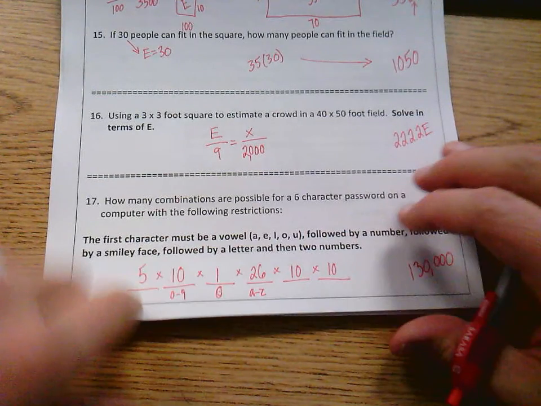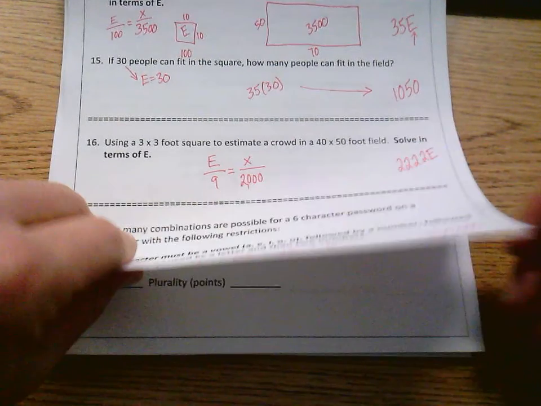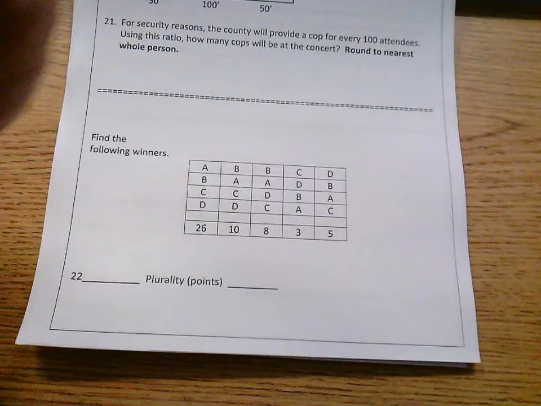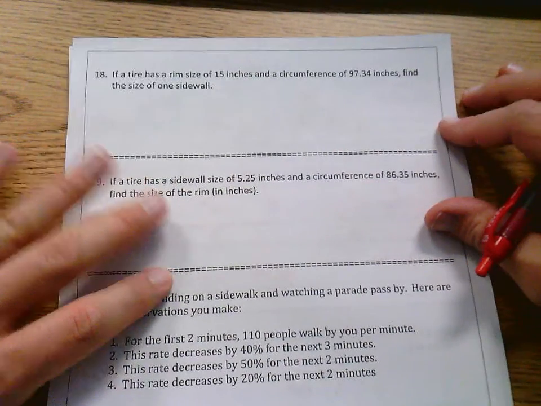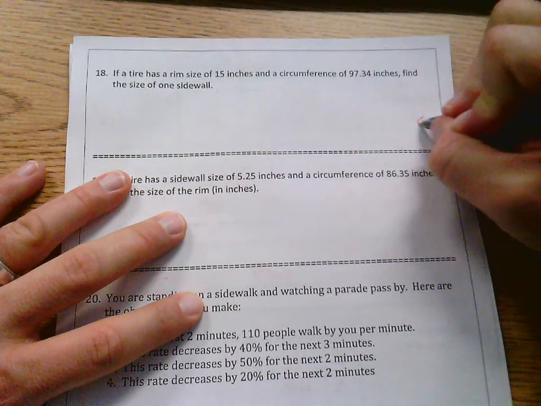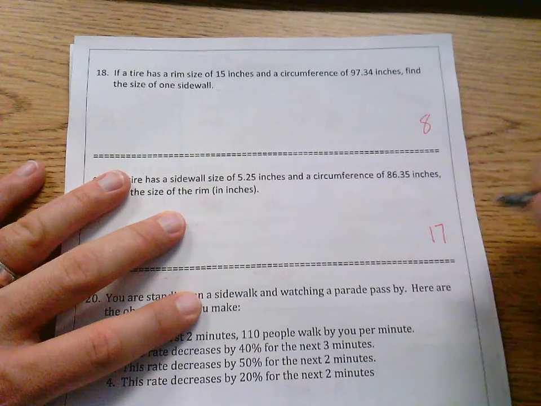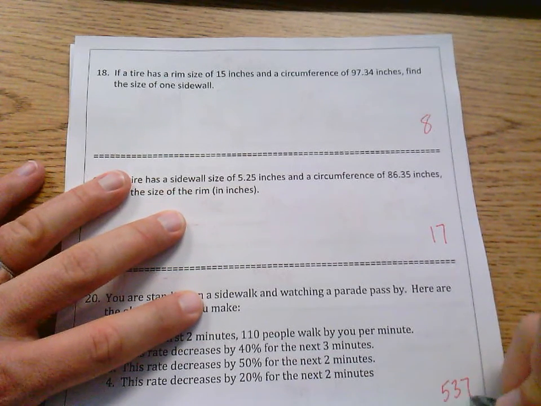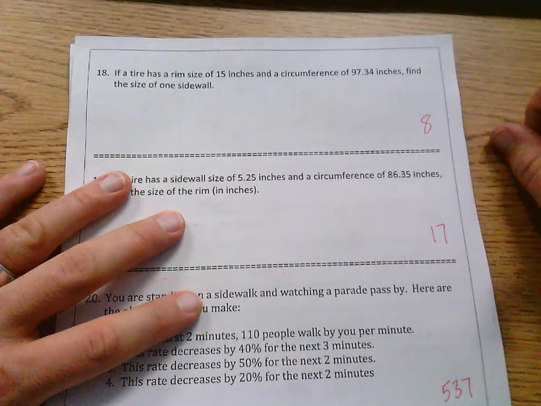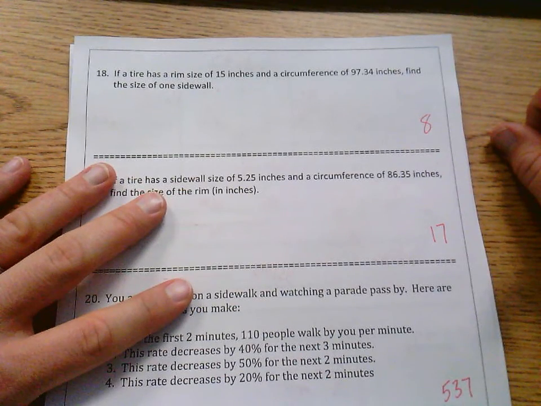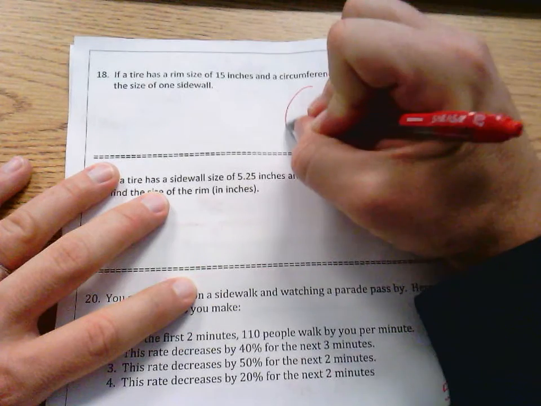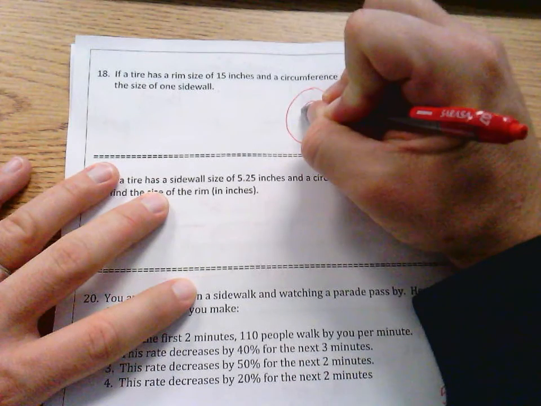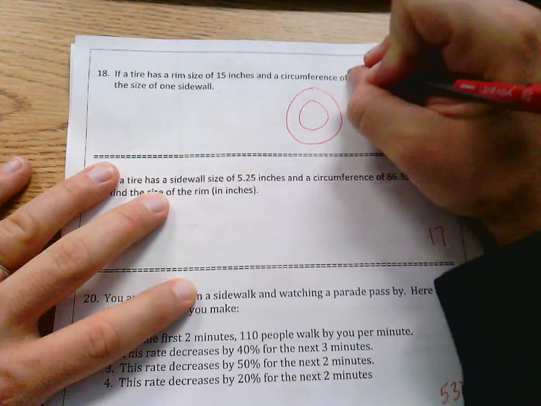Alright, so next. Question number 18. If a tire has a rim size of 15 inches and circumference, the answer is going to be 8. I told you I was going to go ahead and give you the answers. This is 537. If the tire has a rim size of 15 inches, find the size of the sidewall. So we've got to draw a picture. Drawing a picture helps us out. I have a circumference that I need to convert back to the height.